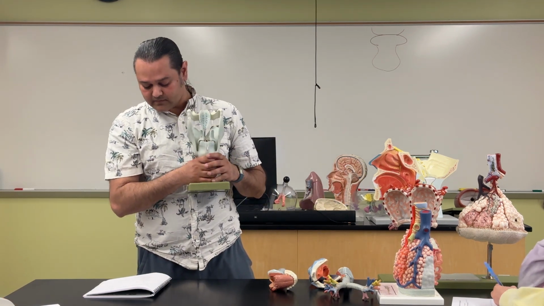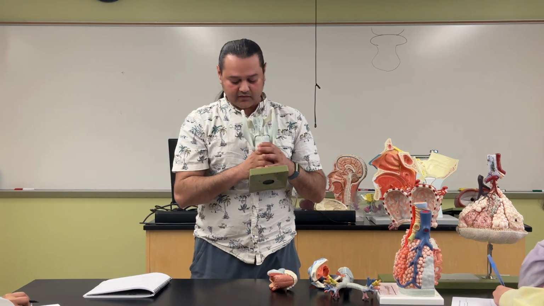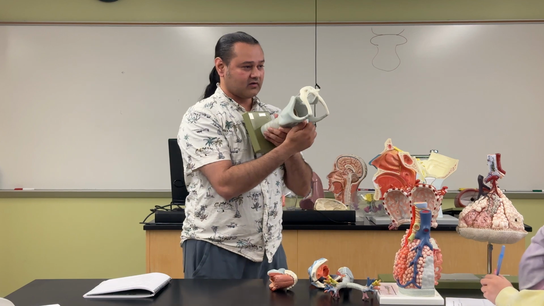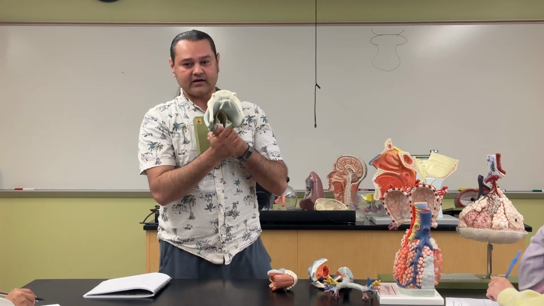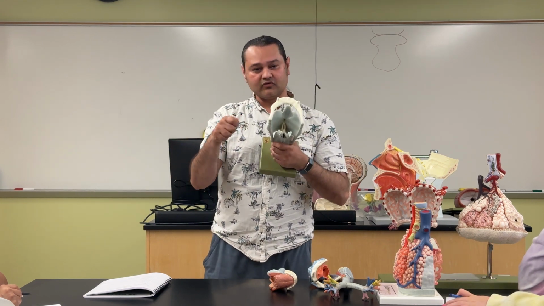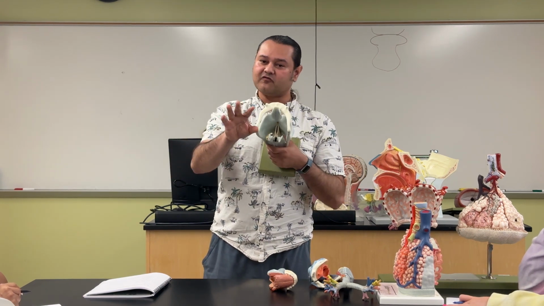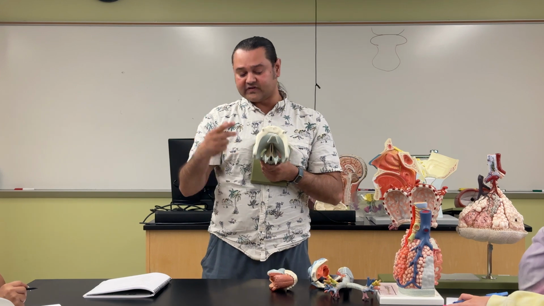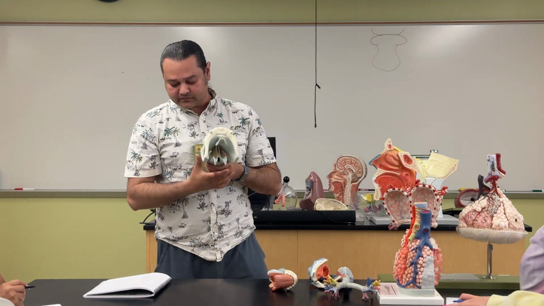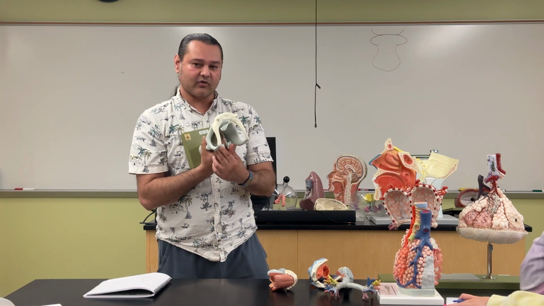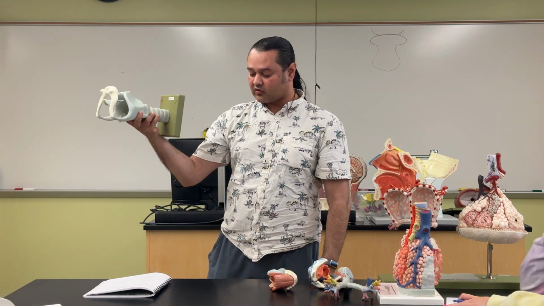Right, so what they cover is the true vocal folds. This is what allows you to make a sound. Depending on how taut it is, how loose it is, how much air you're forcing through, how tense it is, that'll give you pitch, intensity, and different wave patterns. So that is your true vocal cords right there. Where my finger is is your true vocal cord.